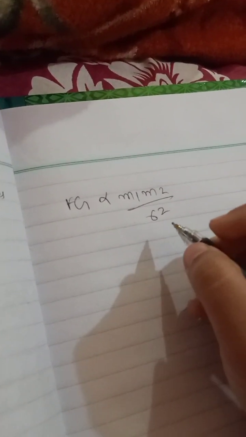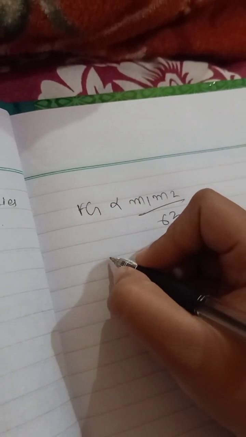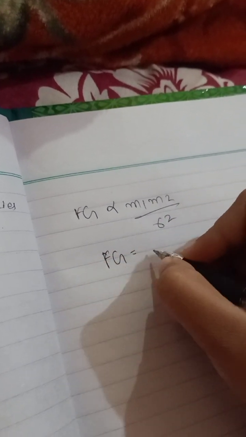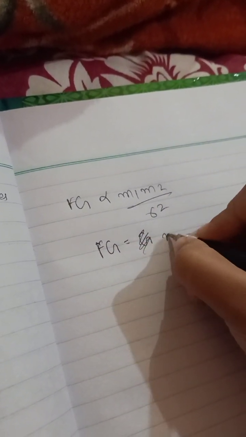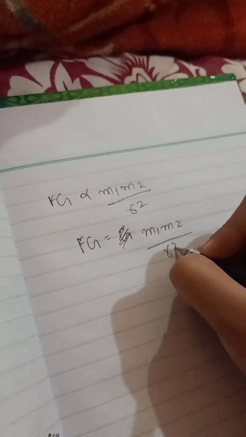By combining these both, I can write that gravitation force is equal to m1 m2 upon r square.